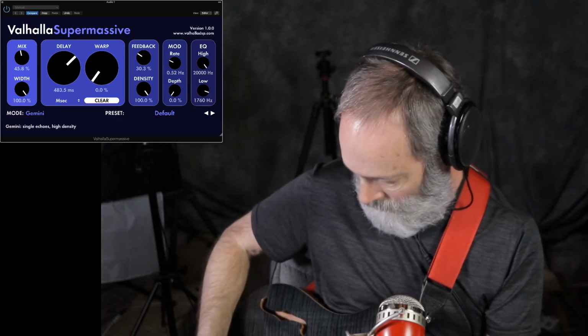All right, let's bring that Gemini back. There we go. So the EQ controls are very flexible, very easy to use. And again, modulation, let's check that out.